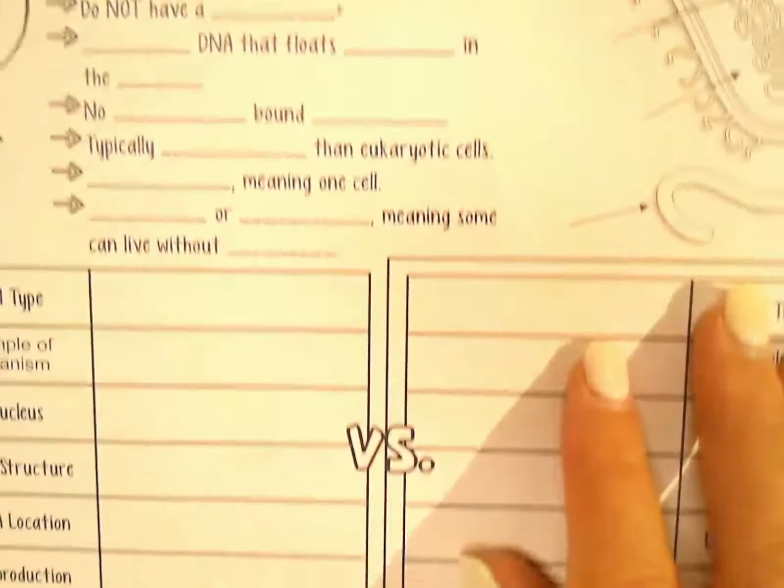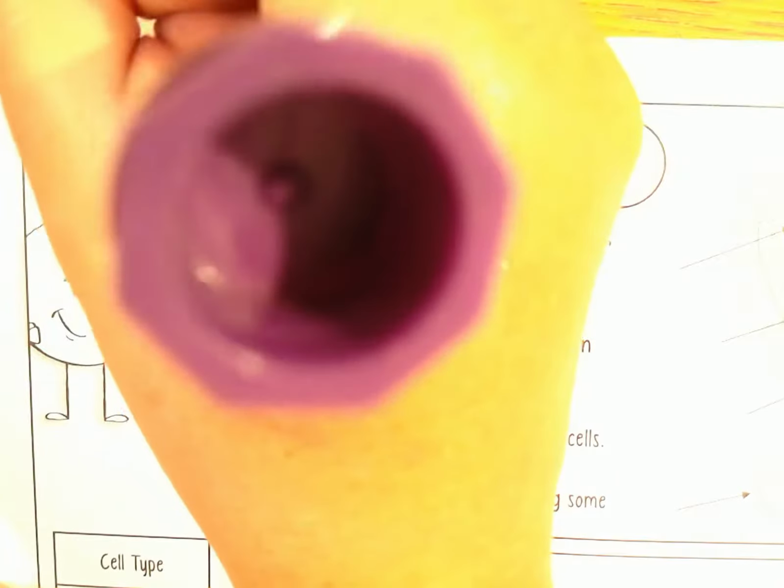So I'm going to color code these purple and yellow. Purple for prokaryotic, P for purple, and yellow for eukaryotic cells. The first and major difference, and a shortcut way to remember it, is that pro and no rhyme, right?